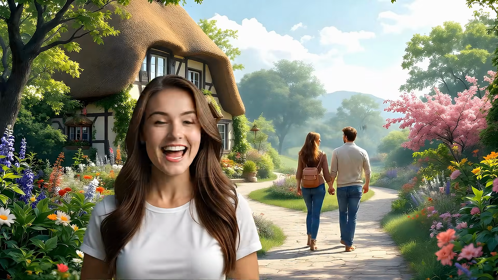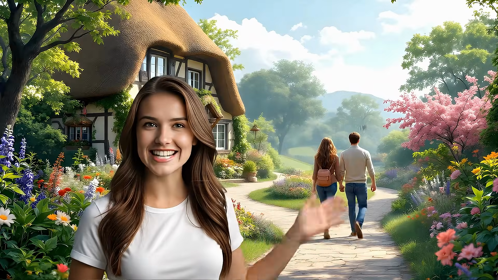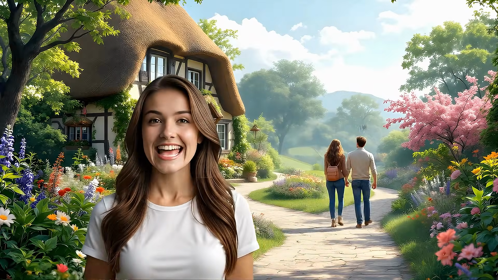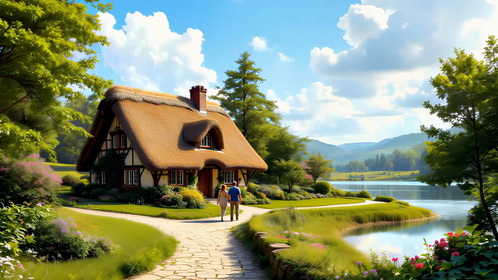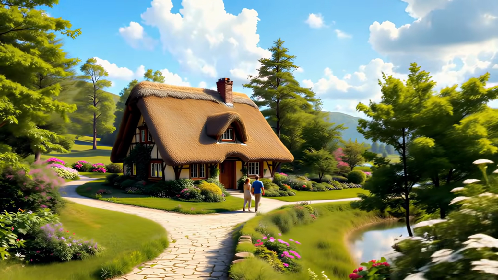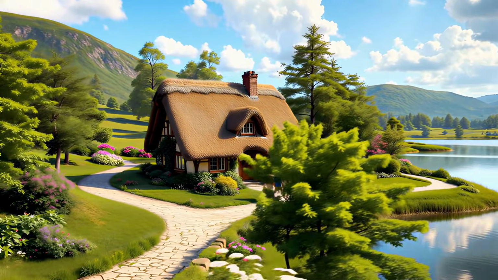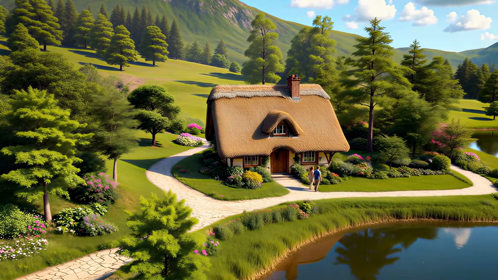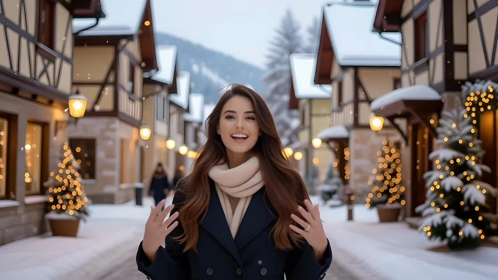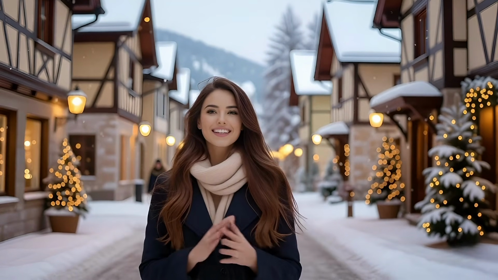Welcome everyone. Look at this incredible cottage and the beautiful flowers. It's like something out of a painting. In today's video, I'm going to show you an incredible AI video generator that's not only powerful and versatile, but completely free. With this tool, you can turn your text and images into stunning videos in just seconds.